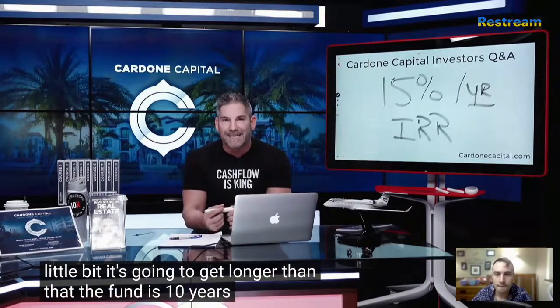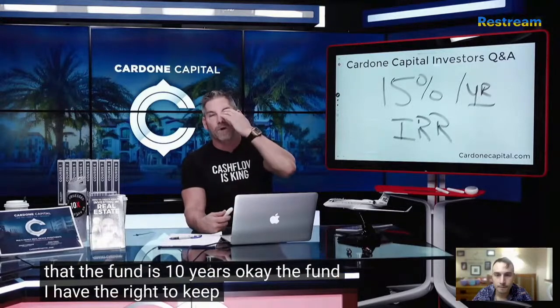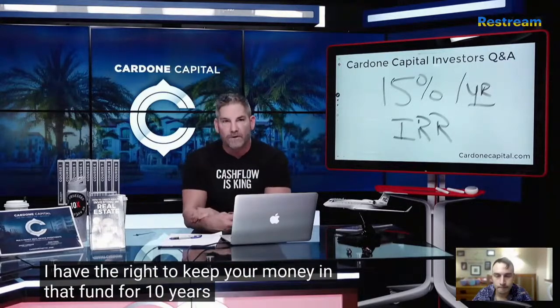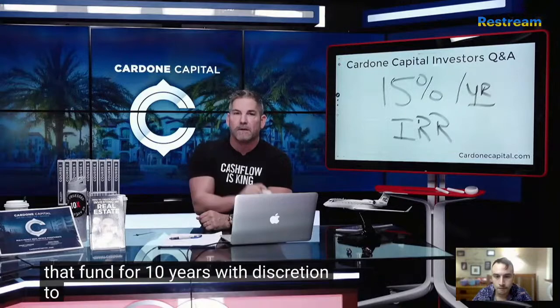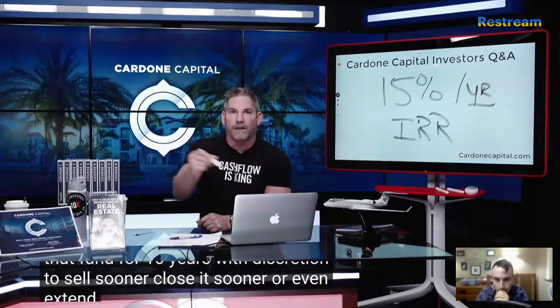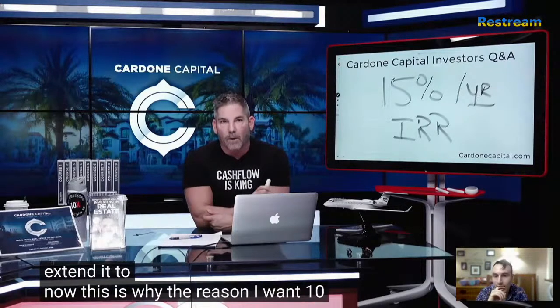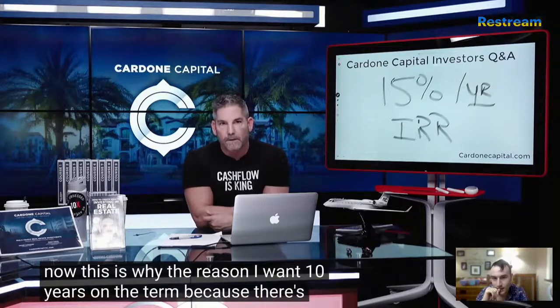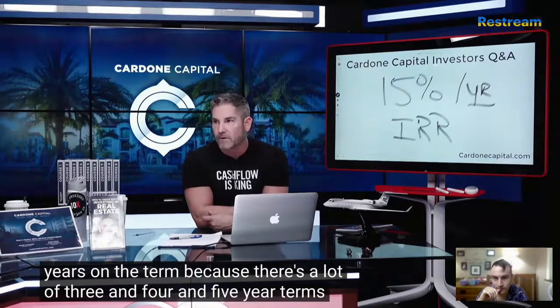The fund is 10 years. Okay, the fund. I have the right to keep your money in that fund for 10 years with discretion to sell sooner, close it sooner, or even extend it till later. Now, this is why. The reason I want 10 years on the term is because there's a lot of 3, 4 and 5 year terms out there.